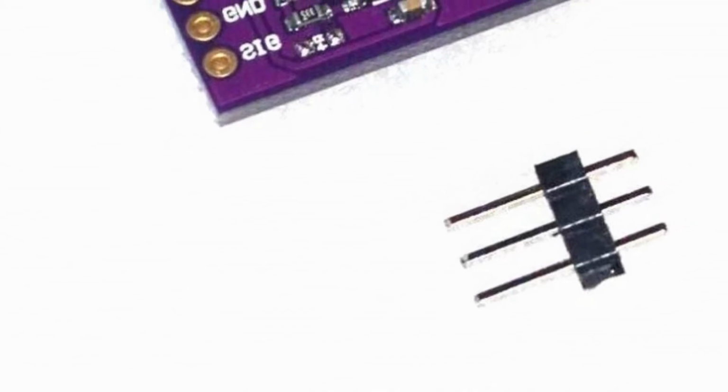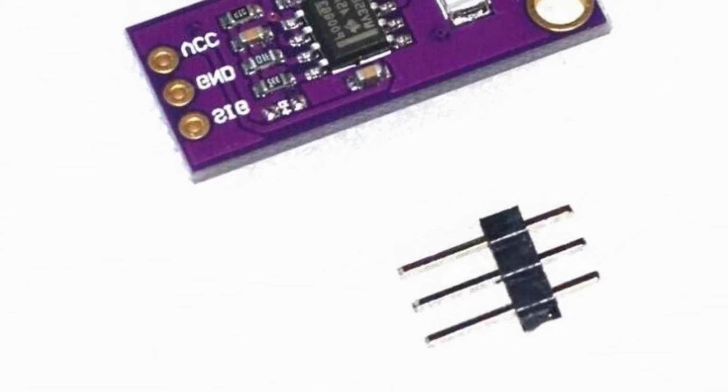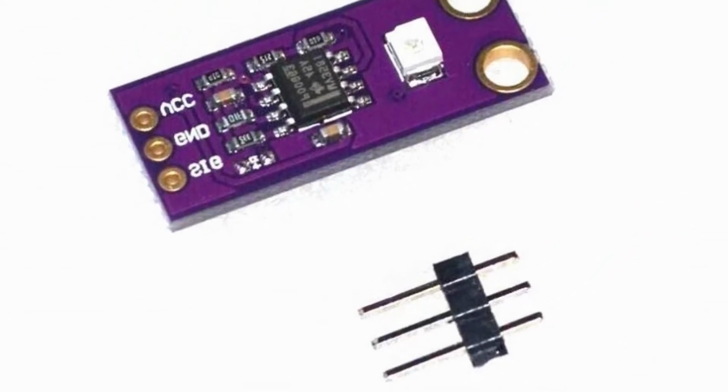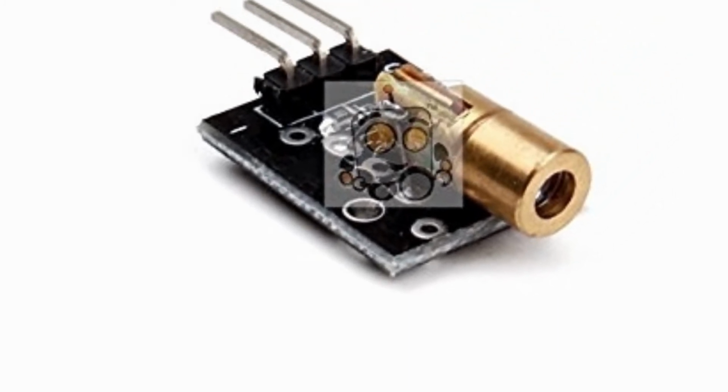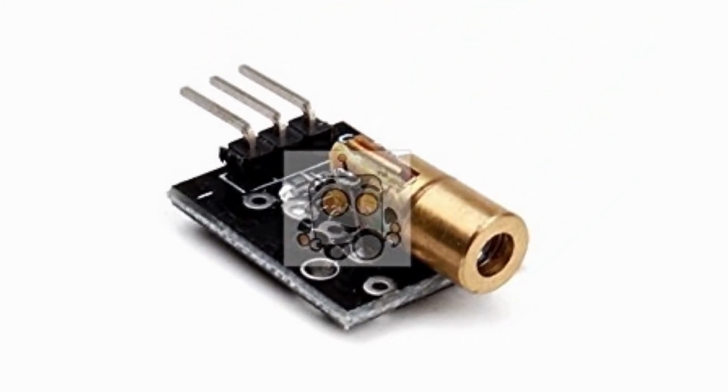UVB radiation covers wavelengths from 280 nanometers to 315 nanometers. UVC radiation is defined as between 100 nanometers and 280 nanometers. Because UVC radiation is more energetic, it is also the most harmful.